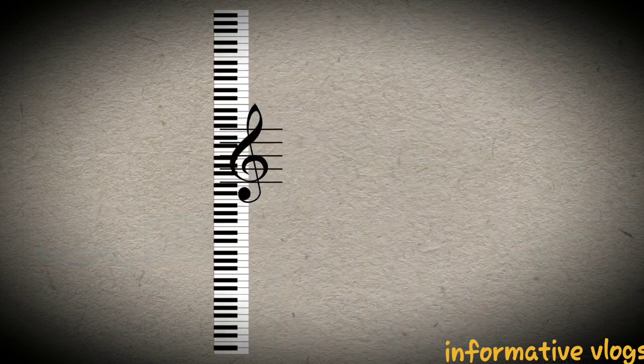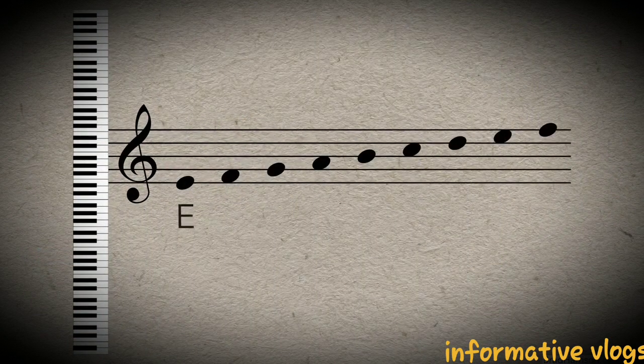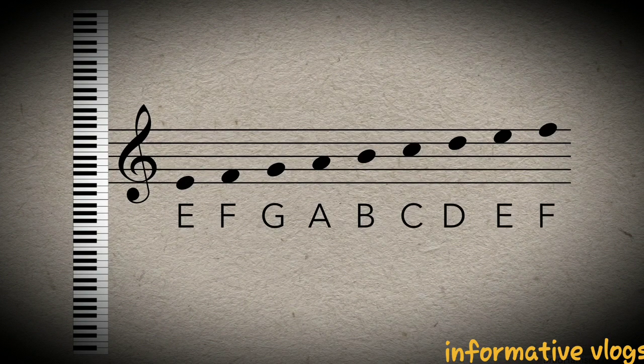Let's start with the treble clef. The bottom note of the treble clef is E, and every successive space or line goes to the next note in the musical alphabet: F, G, A, B, C, D, E, and F.